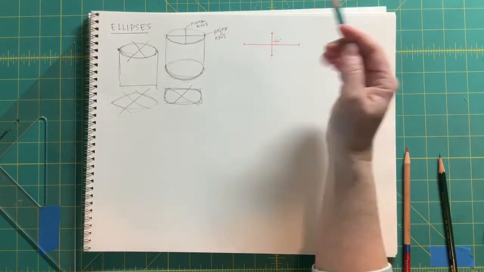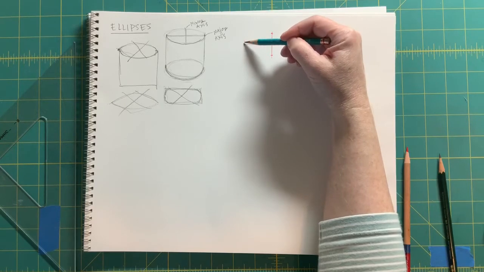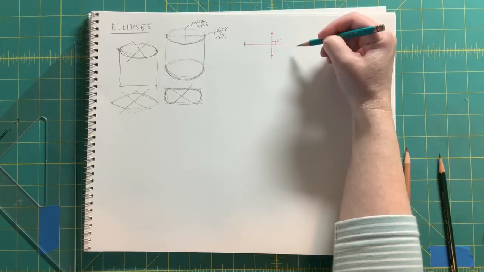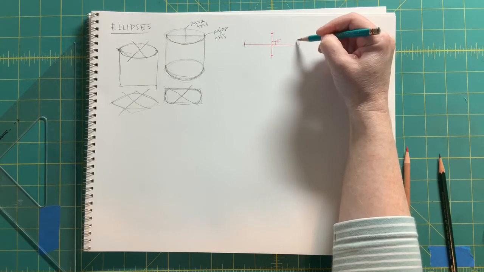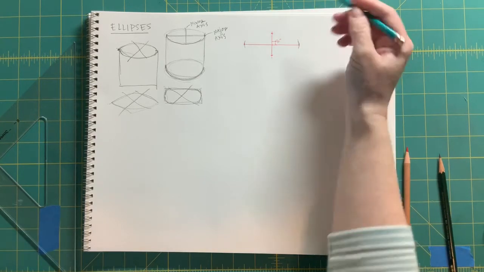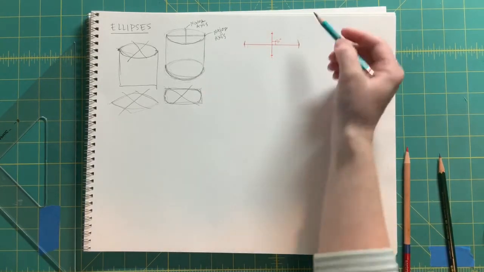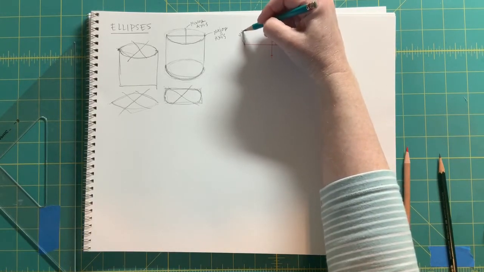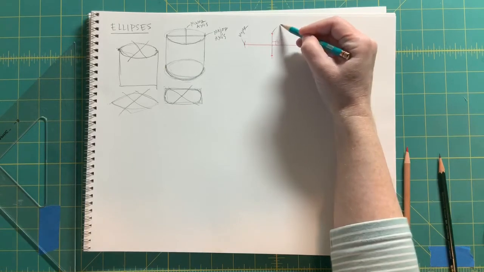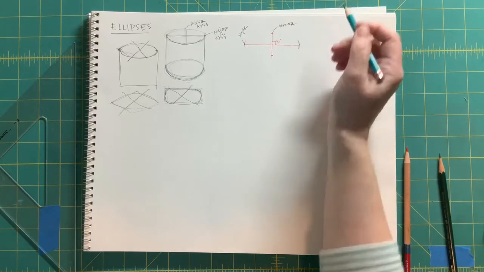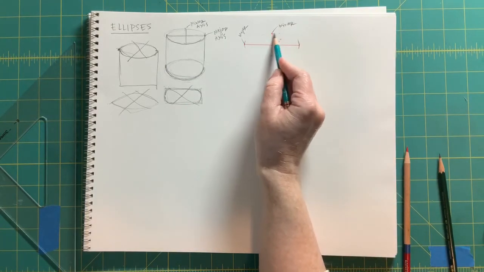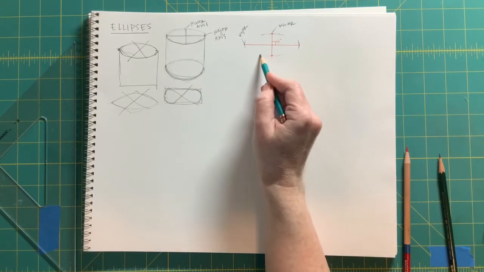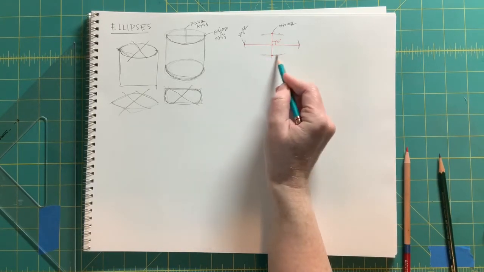So what I do is I start by making just a very light rounded end there, starting with the ends of the major. Again, this is major and this is minor. And then up at the top here, starting with a very light rounded end there.